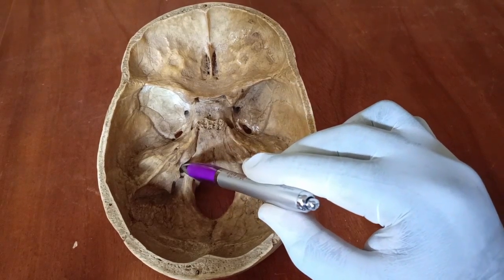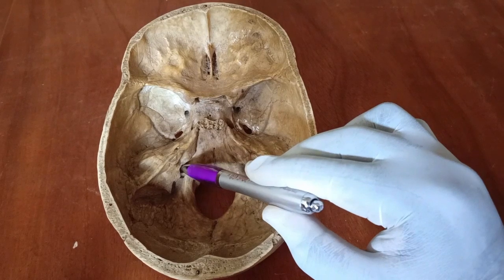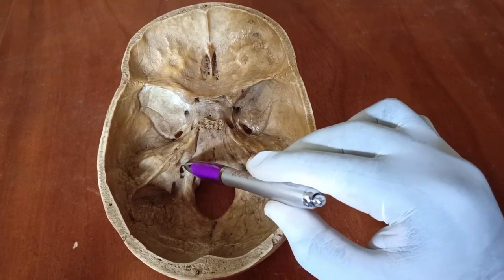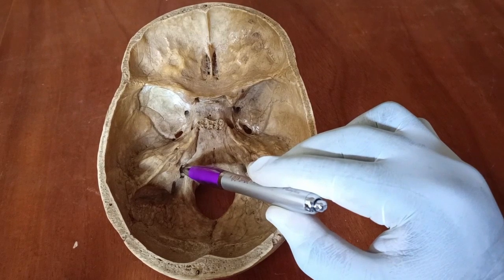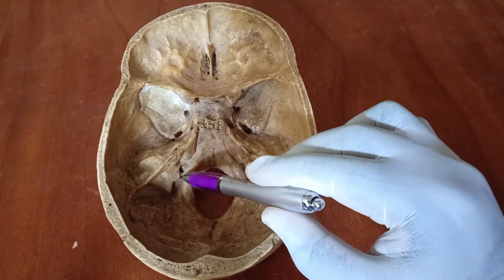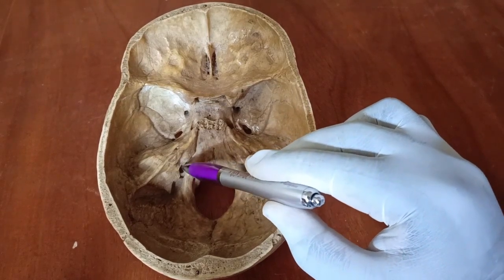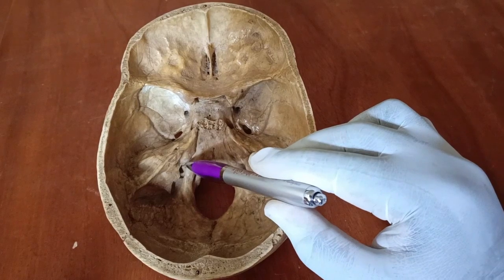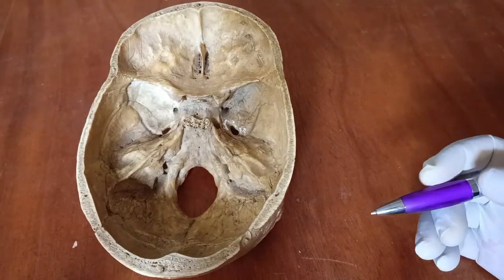It has the vagus nerve and accessory nerve. Those ones share one sheath. So those are the compartments and contents of the jugular foramen.